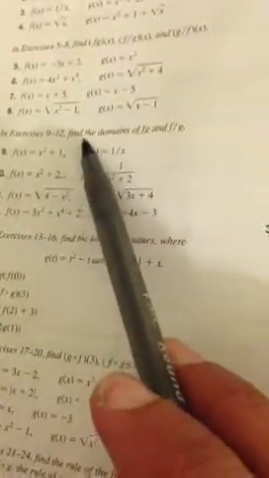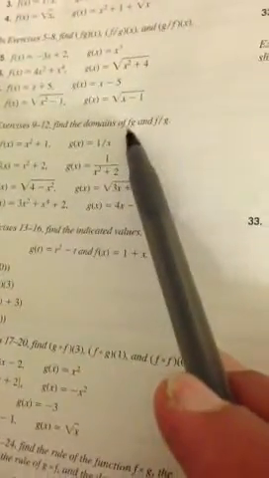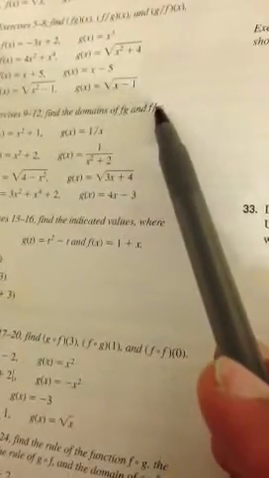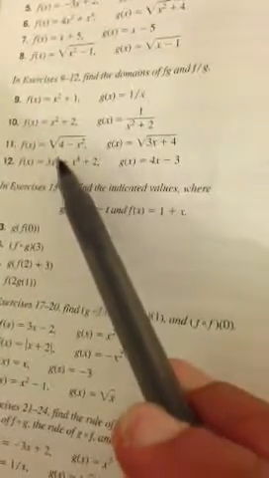Sorry about the focus. The problem says find the domain of function f times g and function f divided by g. They put the problems right here, so let's write it down on a sheet and do it all together.